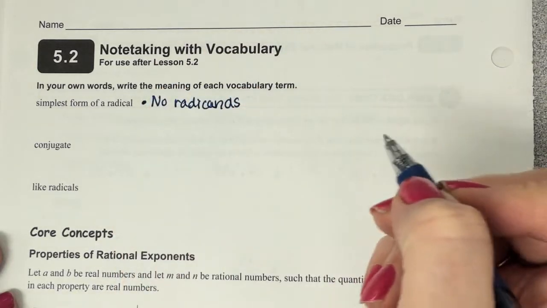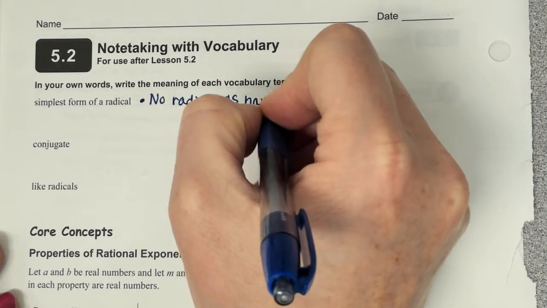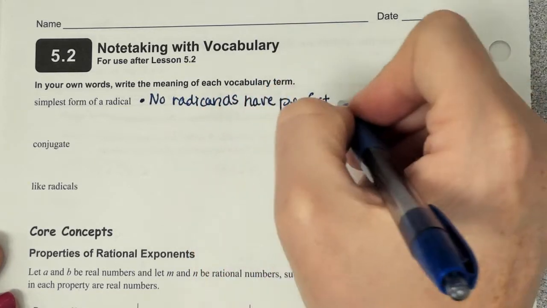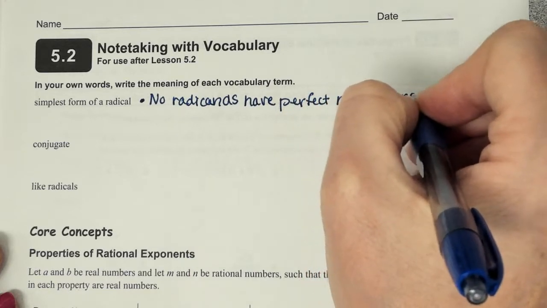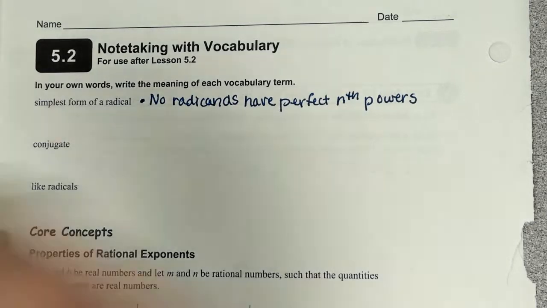Radicands are the numbers under the radical. So no radicands have perfect nth powers. No radicands have perfect nth powers. So what do I mean by that?